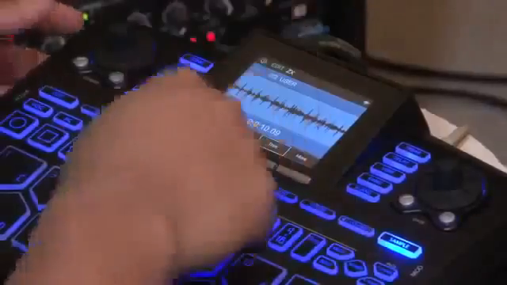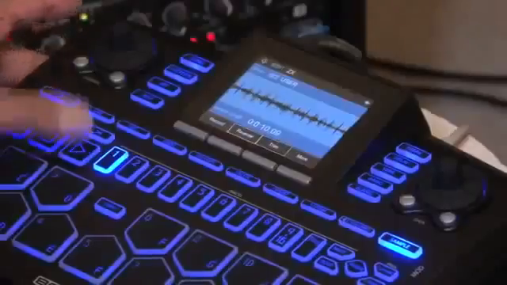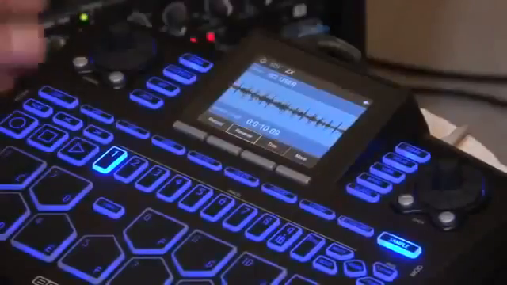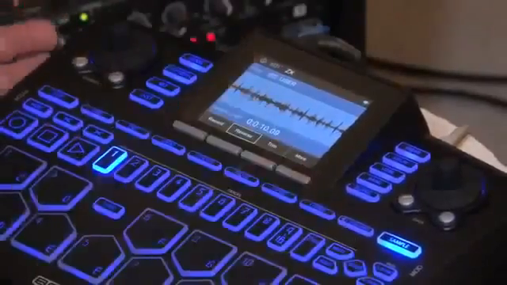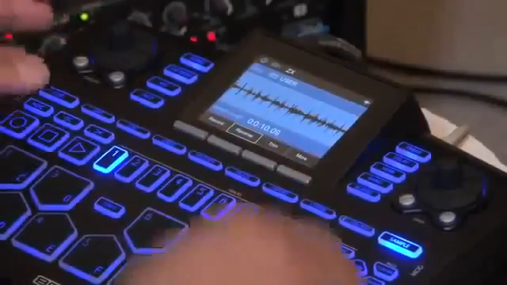All right. Now there are a few other things I can do. I can click the reverse button and reverse that sample, play it backwards, or hit reverse again and it'll unreverse it.